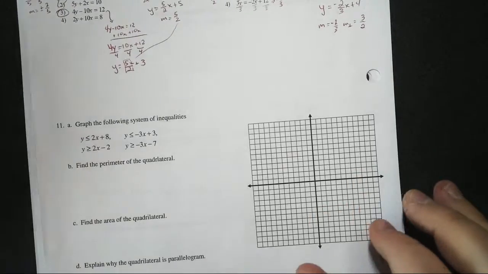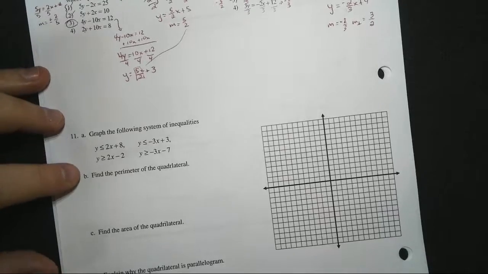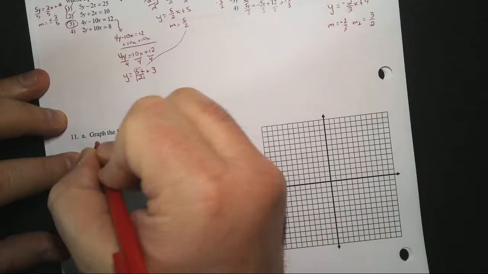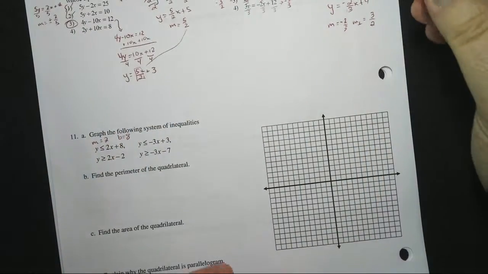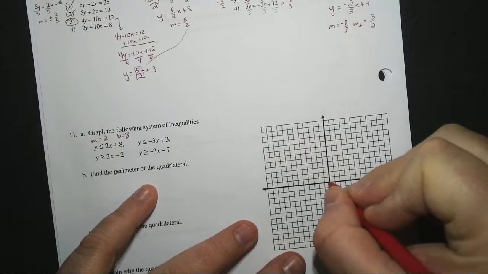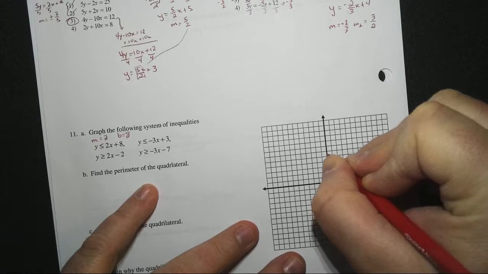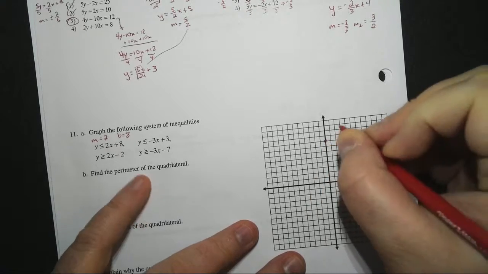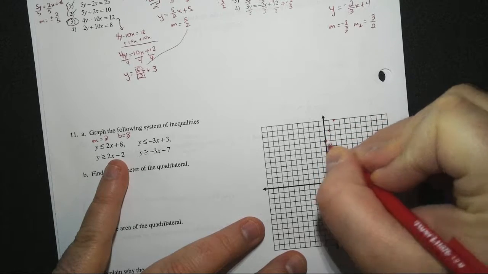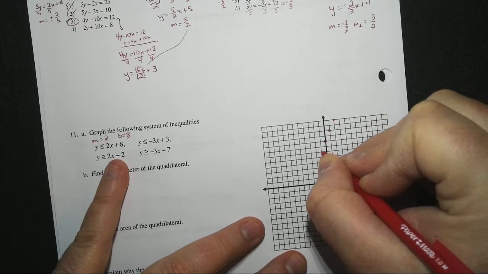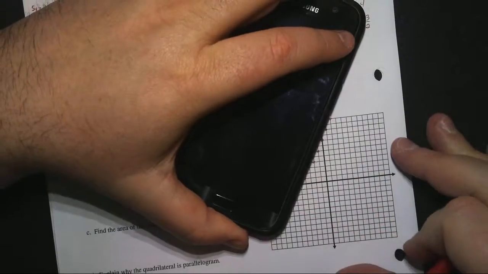Okay. For number 11 here, we are graphing the inequalities. So we'll take a look. All we need to do for all these is identify the slope and the y-intercept. So for the first line, slope is 2, the y-intercept is 8. So I go up 8. 1, 2, 3, 4, 5, 6, 7, 8. Plot a point. And then 2 means 2 over 1. Rise 2, 1 run to the right, up 2 over 1 to the right, down 2 and over 1 to the left. And I get a slope that looks like that.